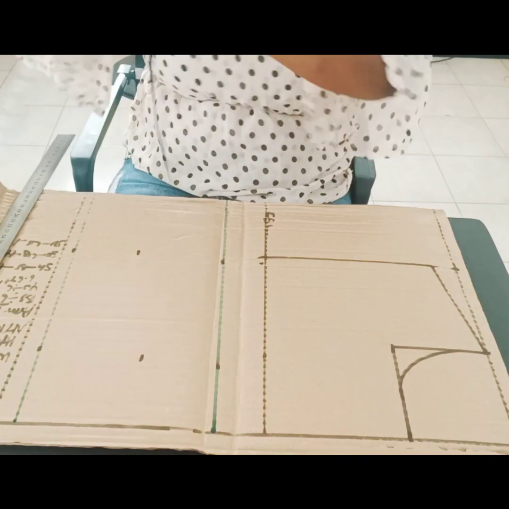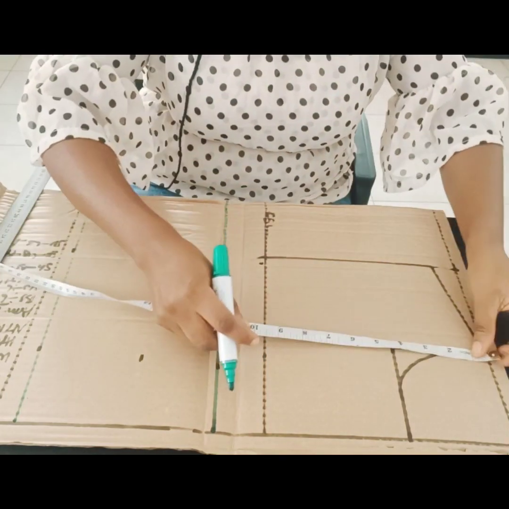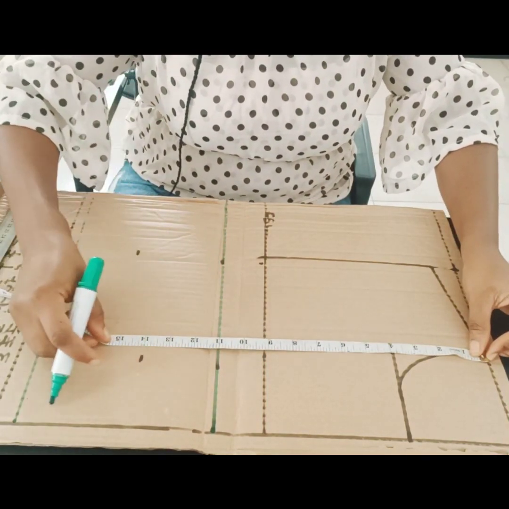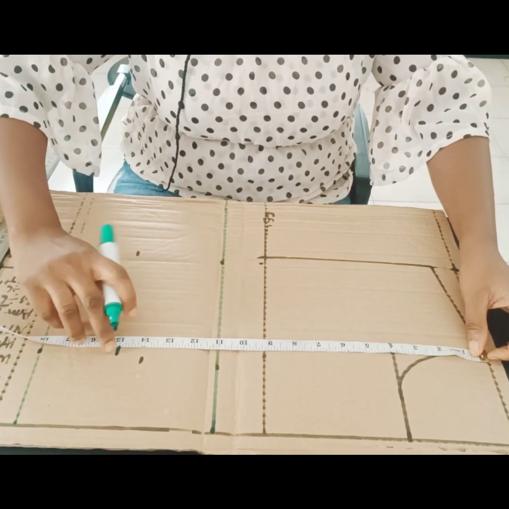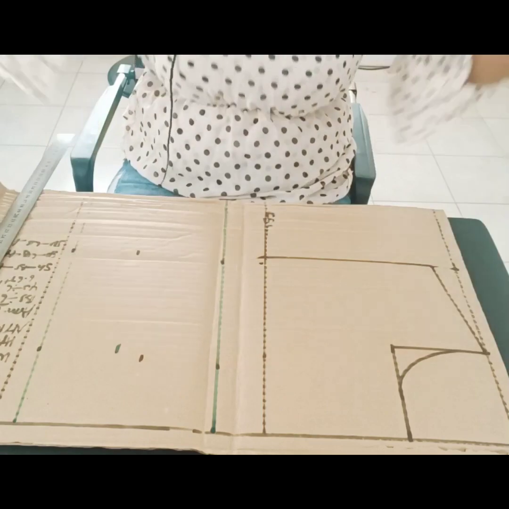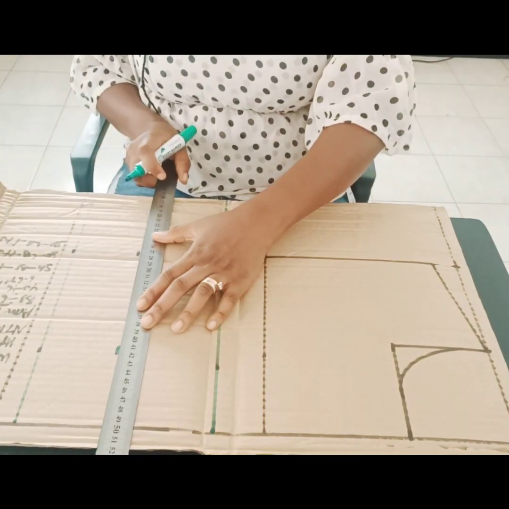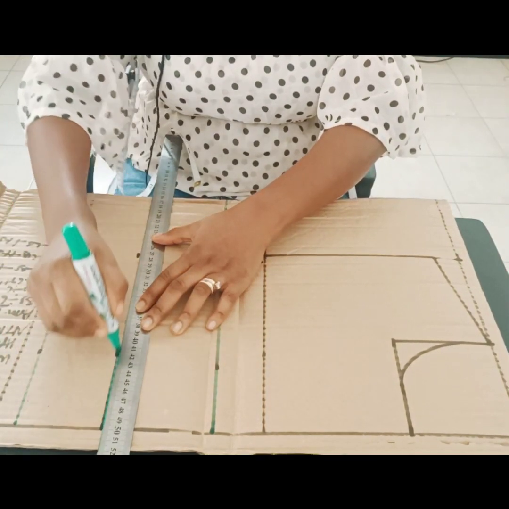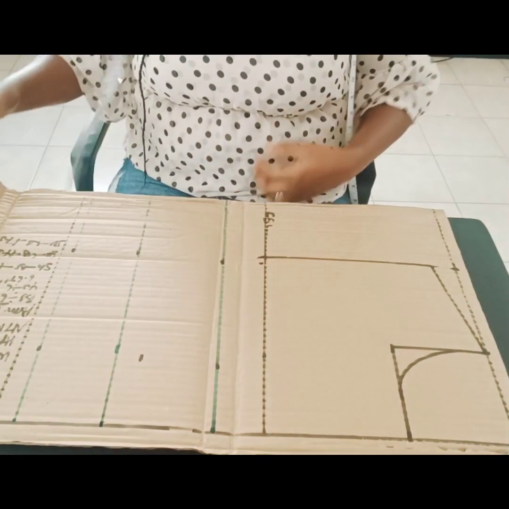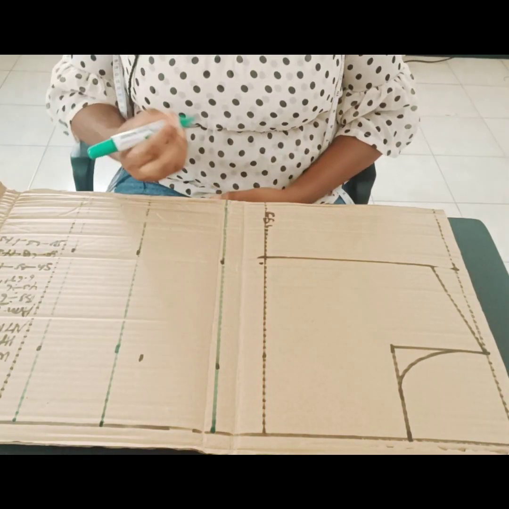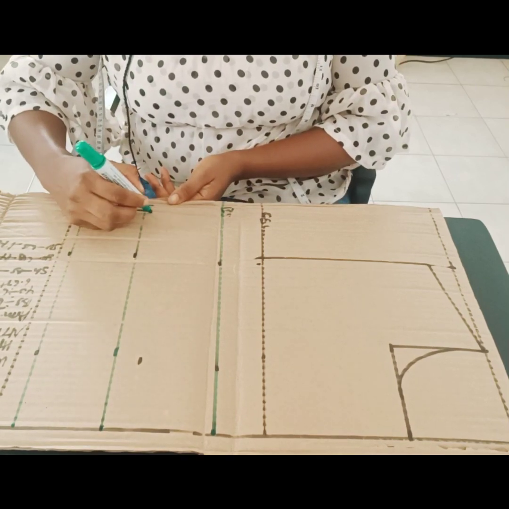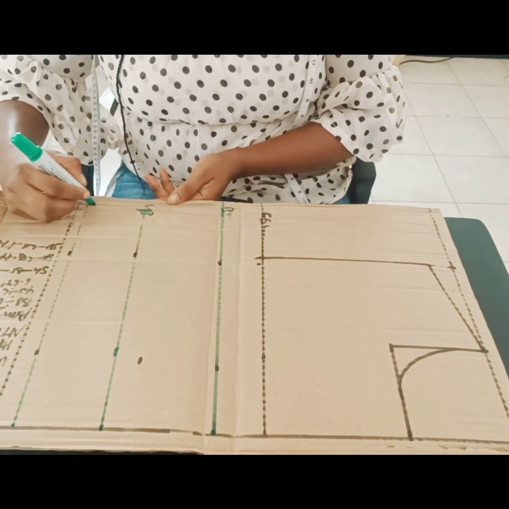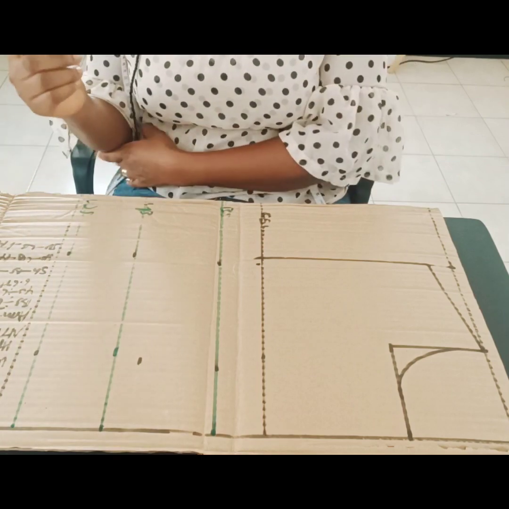Let's recheck this. It's supposed to be 15, that is 14.5 plus 0.5. So always double check that your measurements are correct. So let's label what we have. This is our bust, this is the under bust, and this is the waistline.